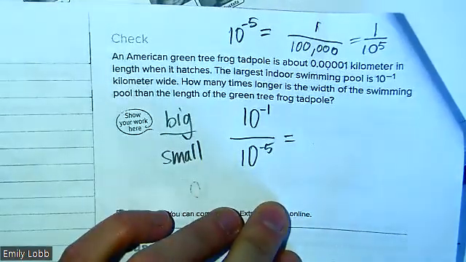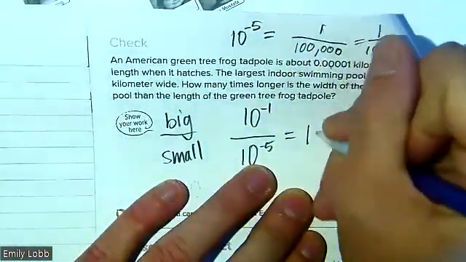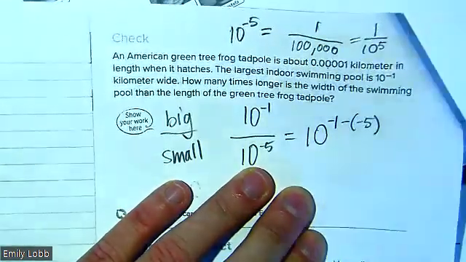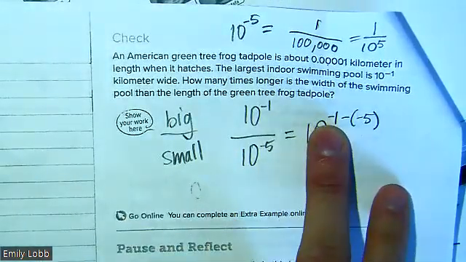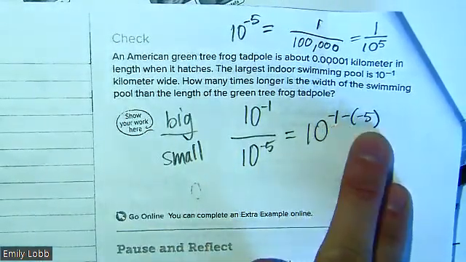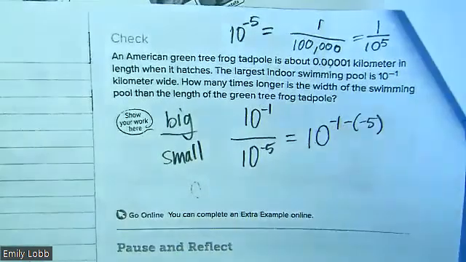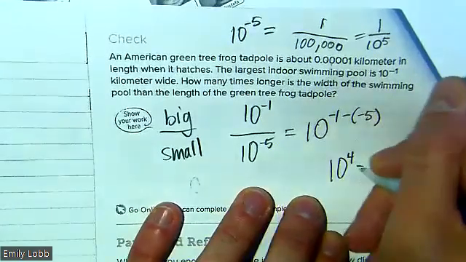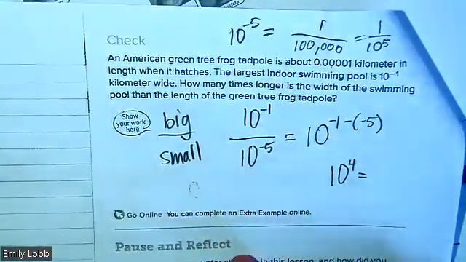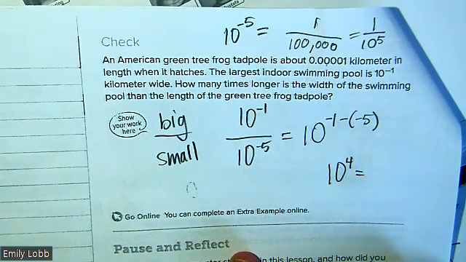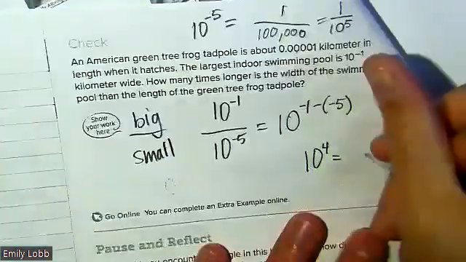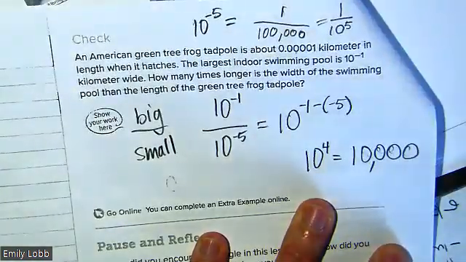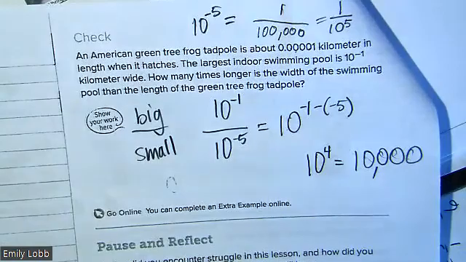We have the same bases that are being divided, so we can subtract our exponents. Keep, change, change. We end up with -1 plus 5, which is 4. 10 to the 4th power. Remember, with tens, we write that many zeros. So how many zeros are in my answer? 4. So I'm writing my 1 and then 1, 2, 3, 4 zeros. So 10,000 times.